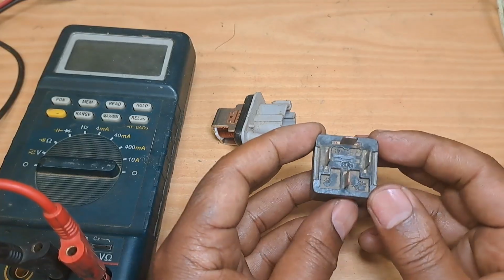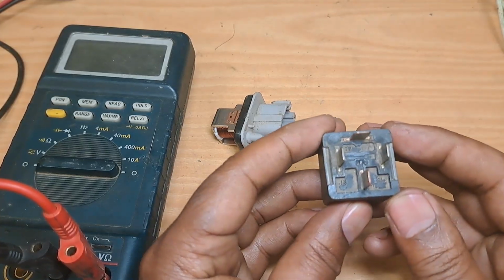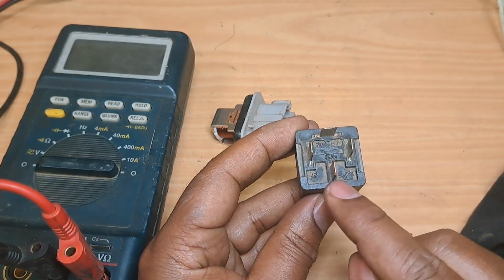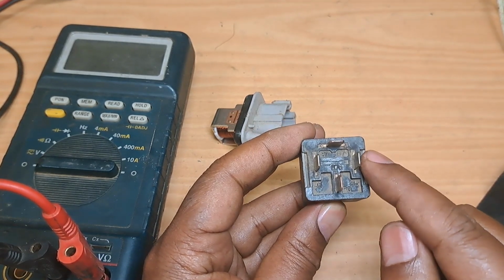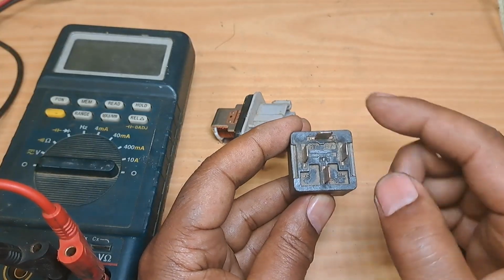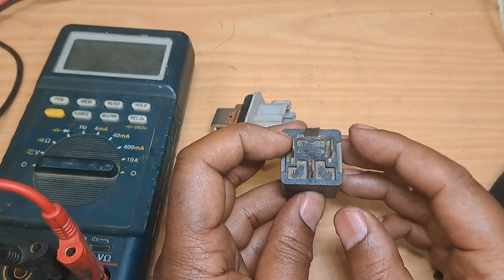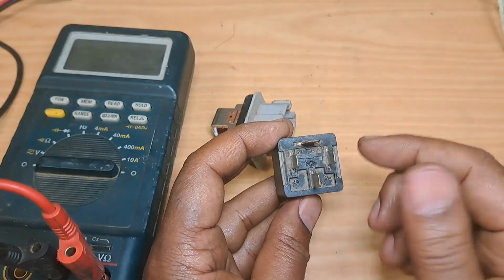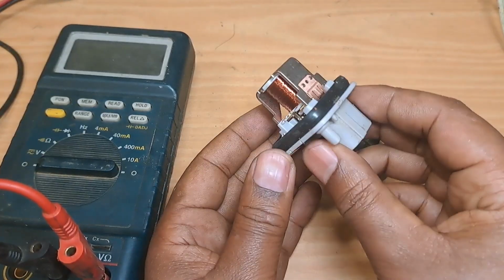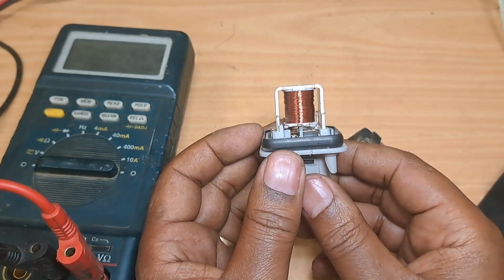This one is actually a 4-point relay. So now it is visible. Right here we have 86, here is 30, here is 85, and right here we have terminal 87. So terminal 86 and 85 are the control circuit. They control the winding. If you look at the internal of a relay, you have this kind of construction.